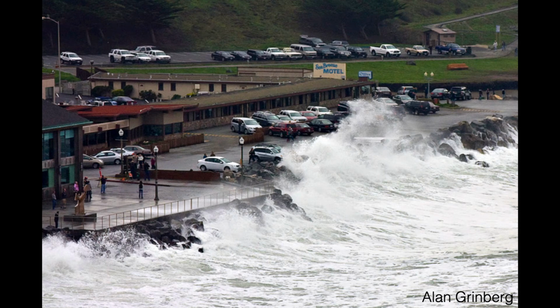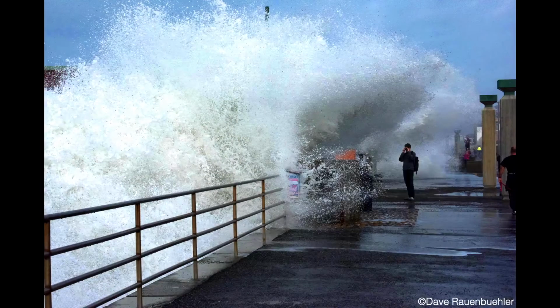I've wave watched many times on this spot, but not during king tides. I like staying dry. Dave Rauenbuehler took this beautiful action shot at the fishing pier in Pacifica in December 2015. I'll bet that unsuspecting person never forgets the power of king tides.